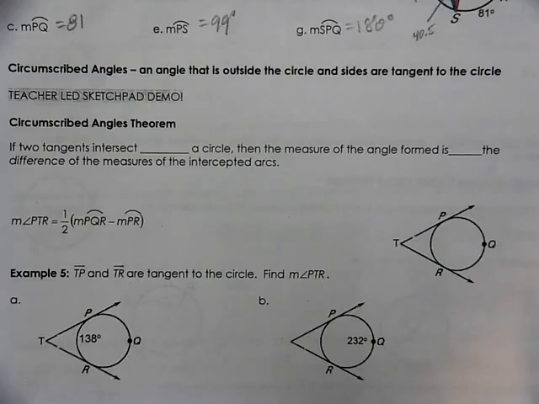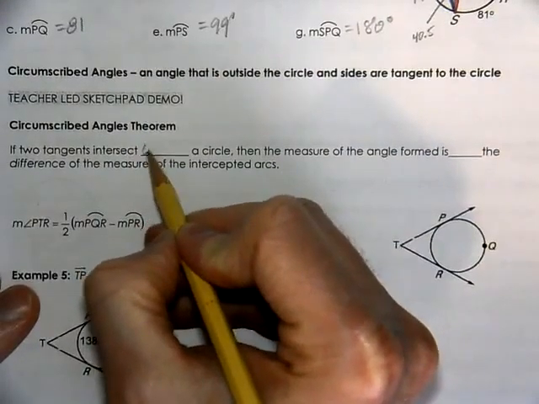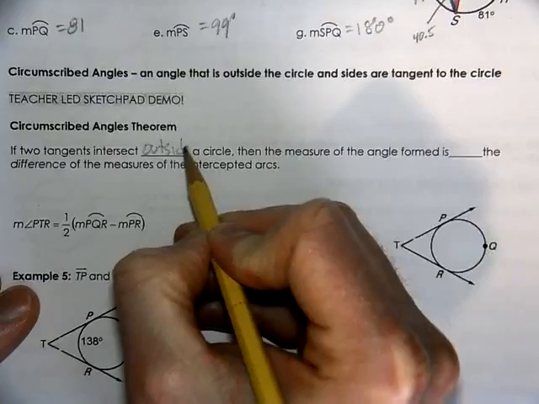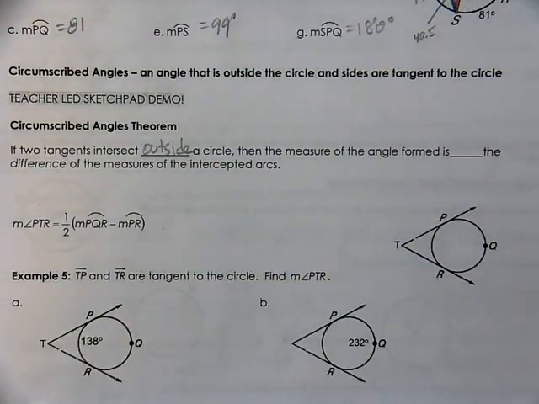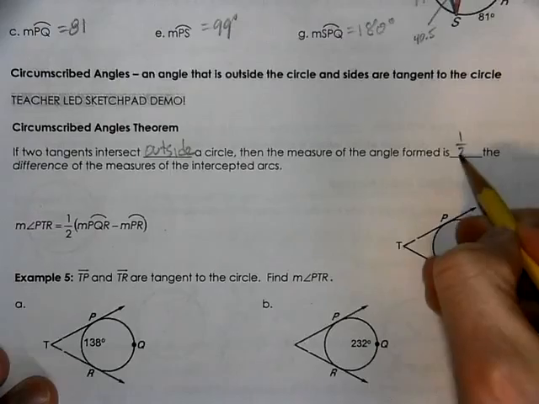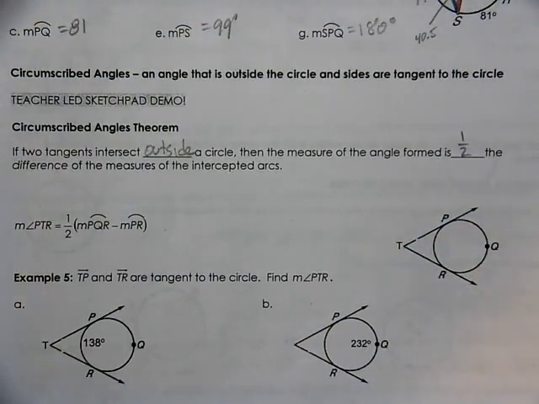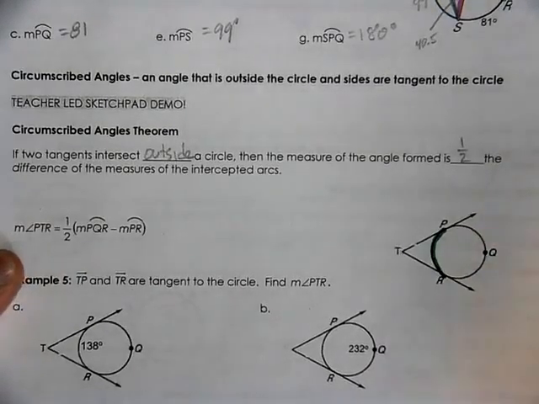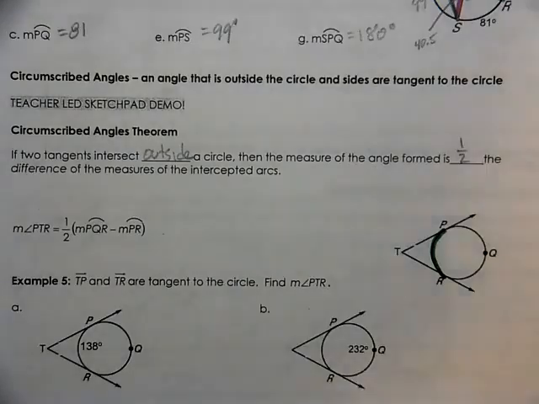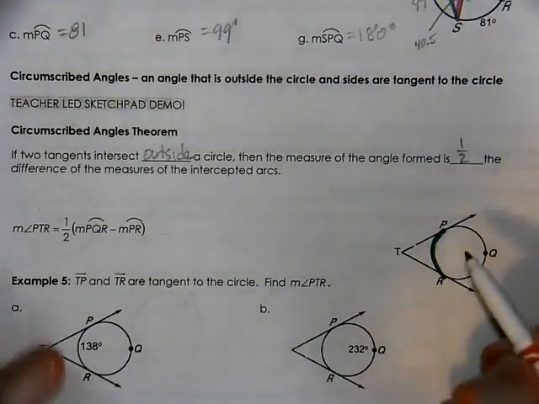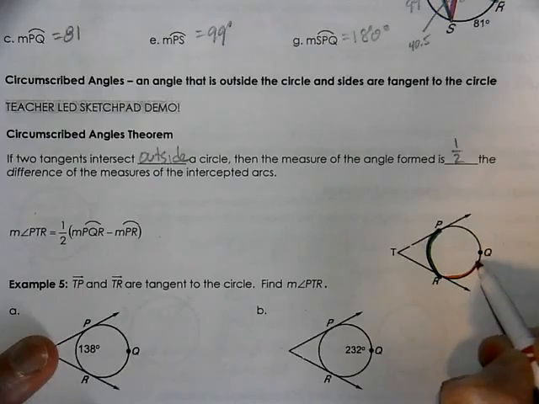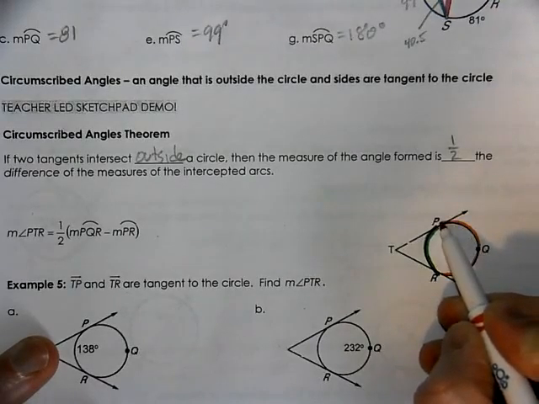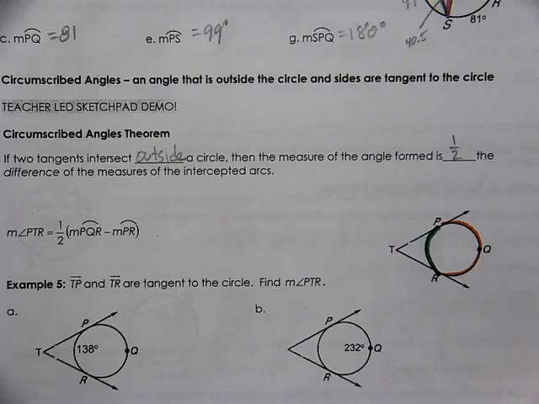So notice, if two tangents intersect outside a circle, then the measure of their angle is half the difference of the measures of the intercepted arcs. So what that means, if you look here, we have an arc on that side. We have a different arc on that side.